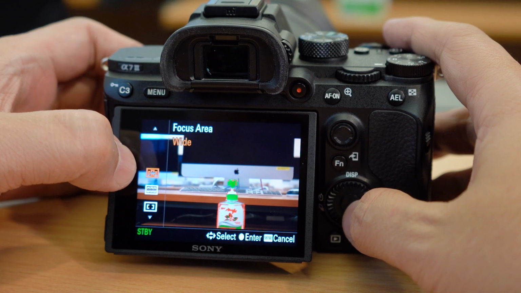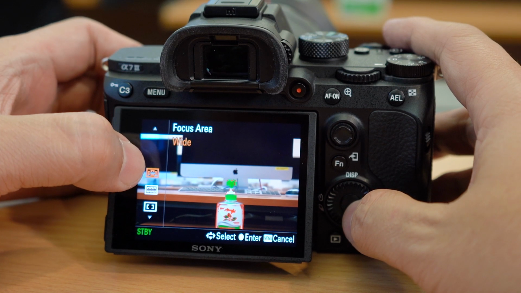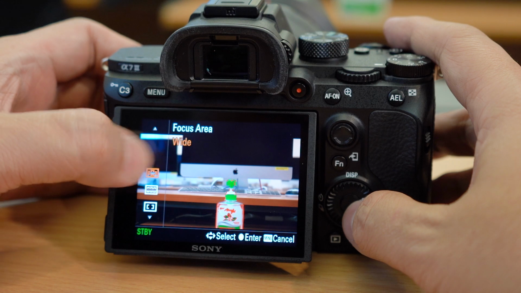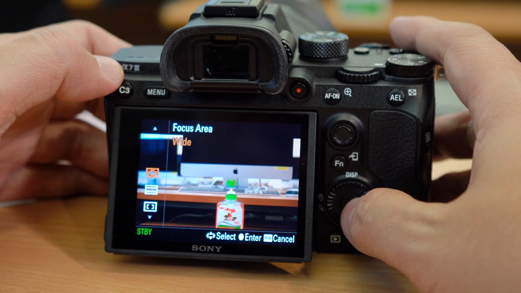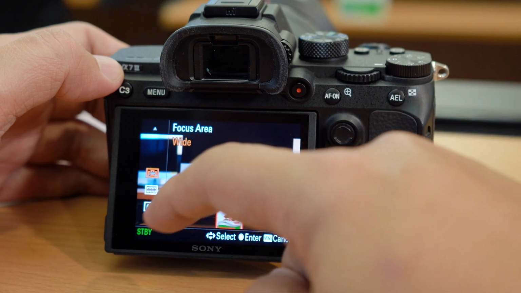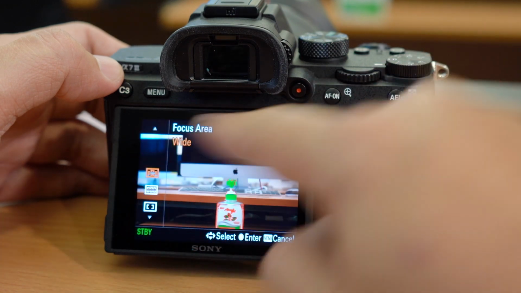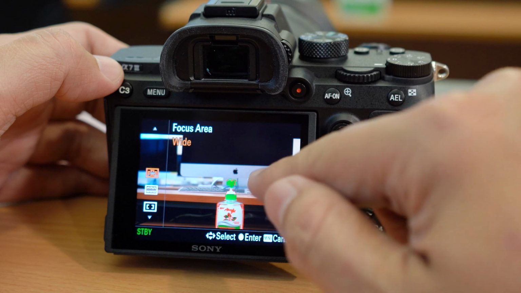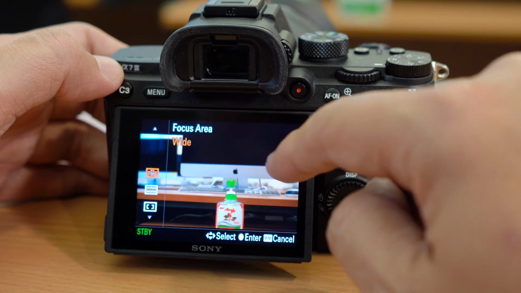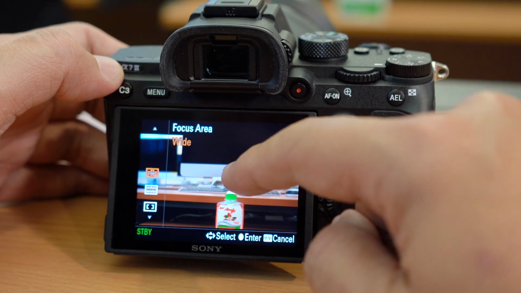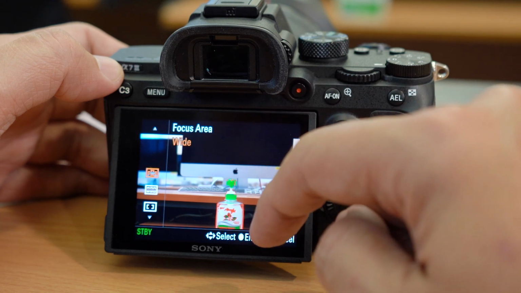Another setting is the focus area. It should be wide focus area. Most of the time it should be wide focus area, especially when you're using it with face detection. Basically, when you're in wide focus area mode, the camera will use the whole image size to determine correct focus using its own algorithm. Most of the time it will be an object that is nearest to the camera.